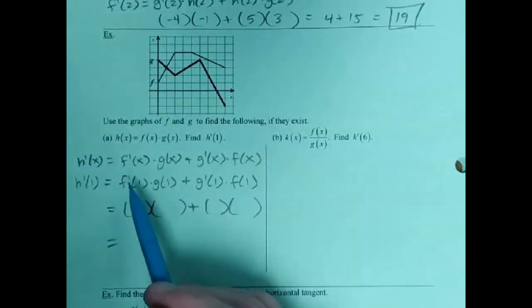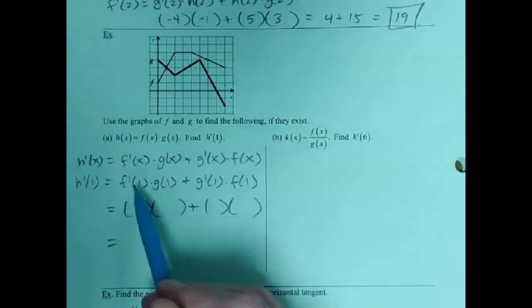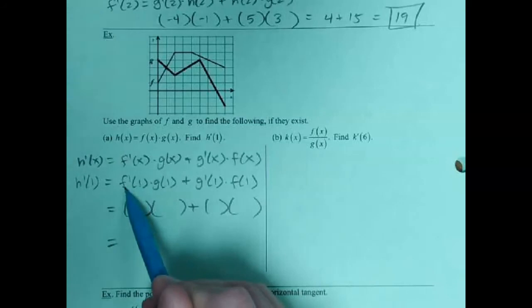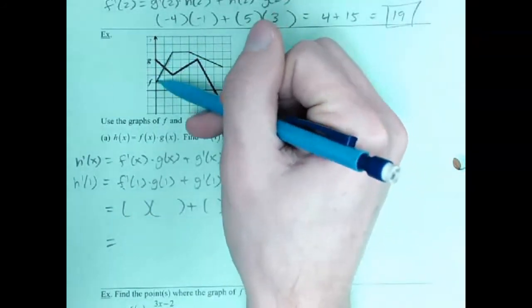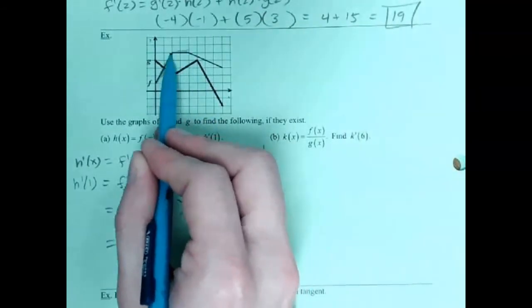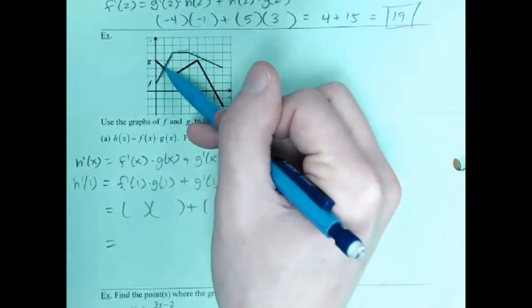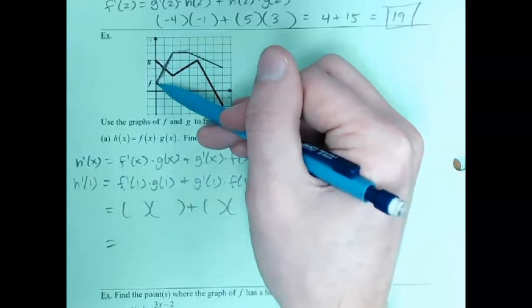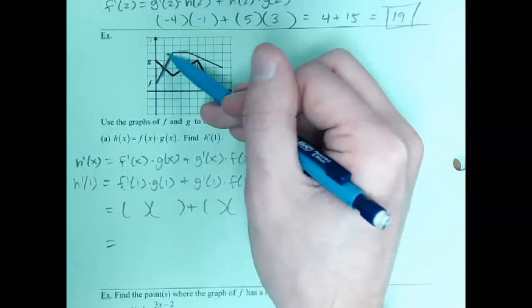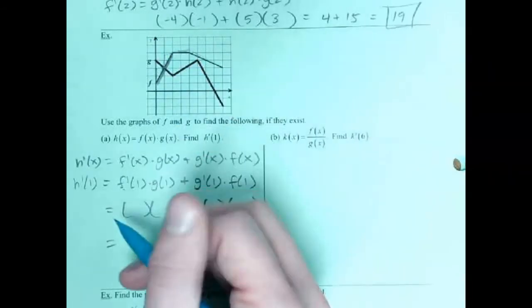Okay, f prime 1. That means the slope of f when x equals 1. So make sure you go to the f function and you're going to count the slope of f at 1. Here's f. F starts on the bottom, crosses over. It's kind of like the less bold one. So here's the point on that graph. Can you guys count the rise and the run? Can you count the slope of that little line segment? Looks like it's going up 2 over 1, up 2 over 1. So the slope right here of this f segment, the slope is 2.